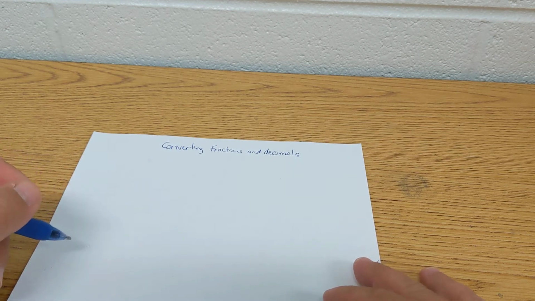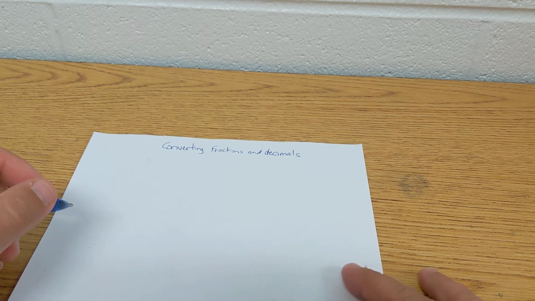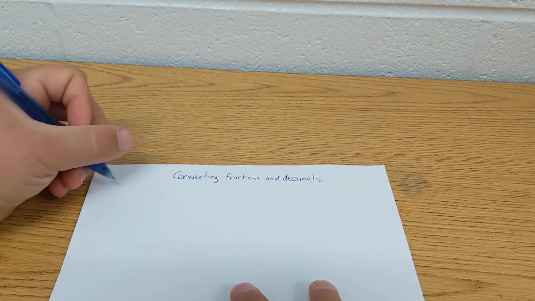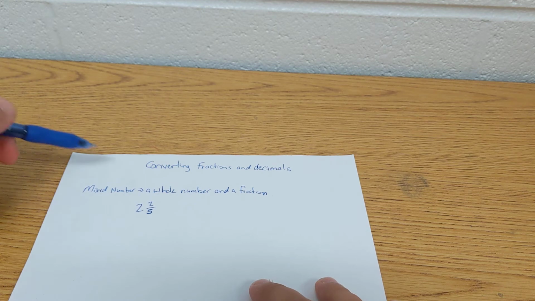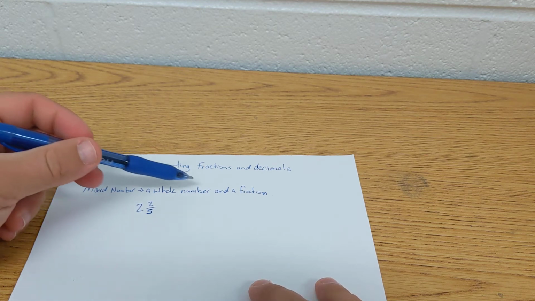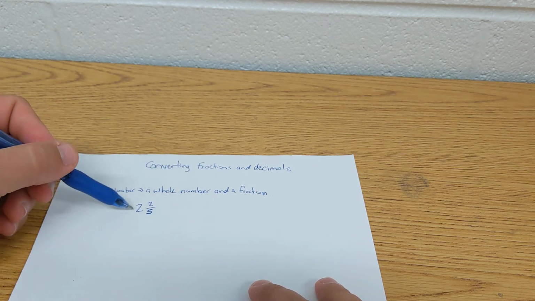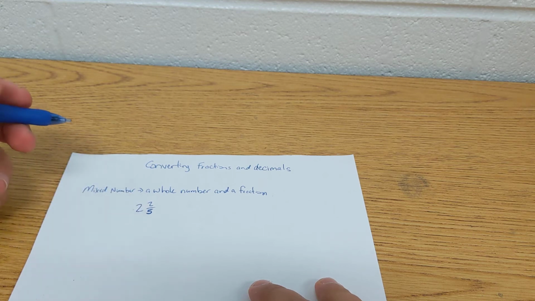Okay, so on your assignment today, you're going to be converting decimals to fractions, fractions to decimals, like we have been. But I'm kind of throwing in a little wrinkle. I'm throwing in mixed numbers. So I'm going to write down what a mixed number is. A mixed number is a whole number and a fraction. So 2 and 2/5, that's a mixed number.